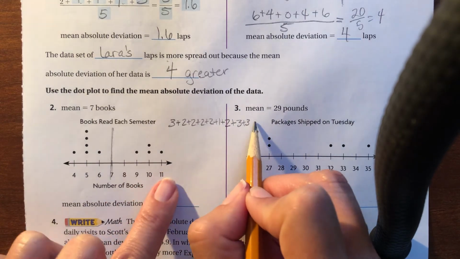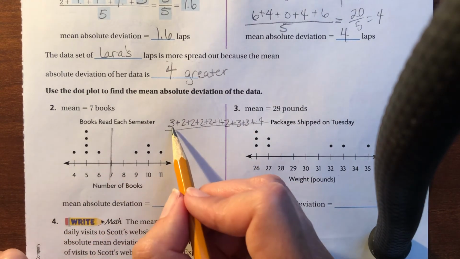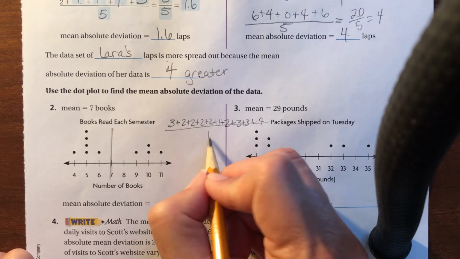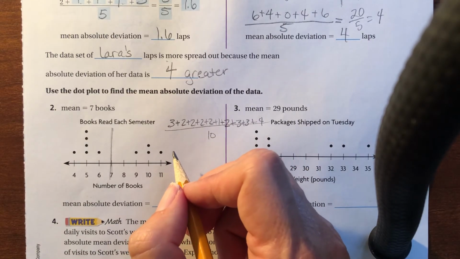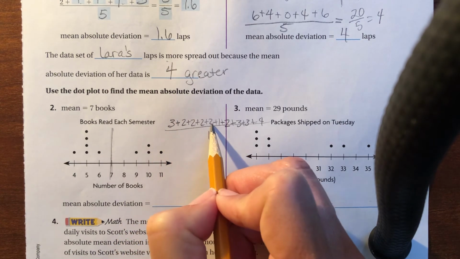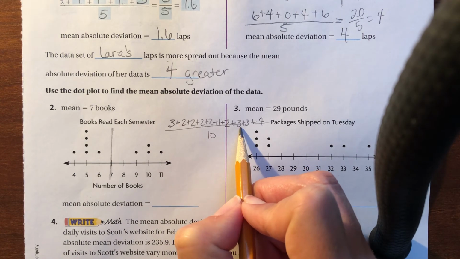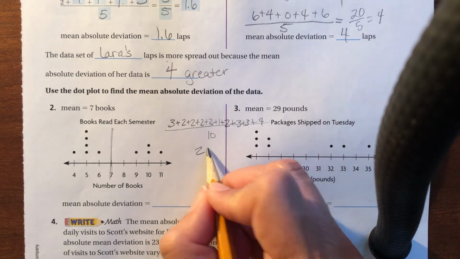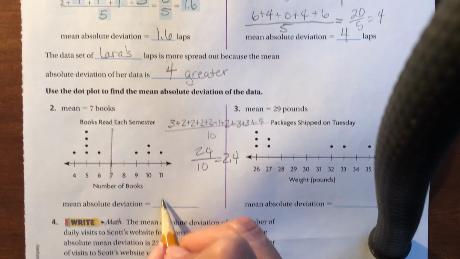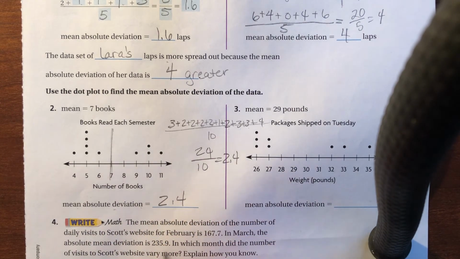Getting way over here. Plus 4. All divided by 1, 2, 3, 4, 5, 6, 7, 8, 9, 10. So that would be 3 plus 8 is 11, 12, 14, 15, 16, 17, 20, 24. 24 divided by 10 equals 2.4. So the mean absolute deviation is 2.4.